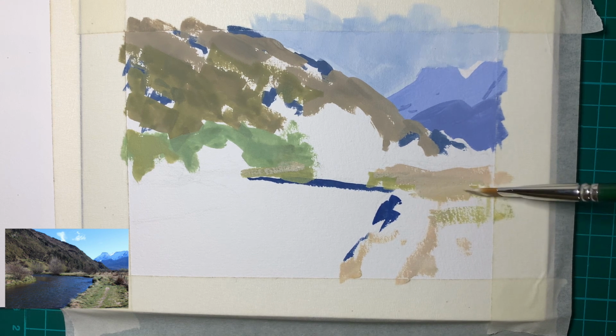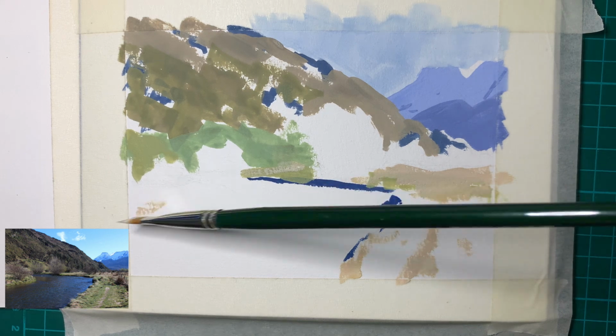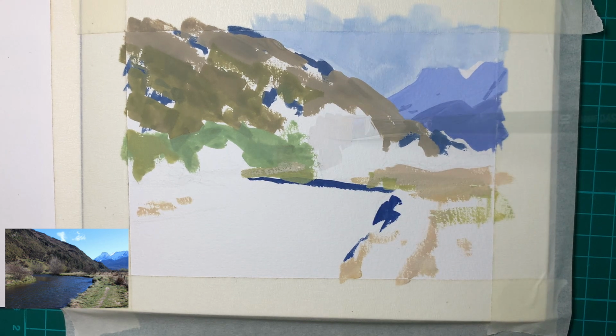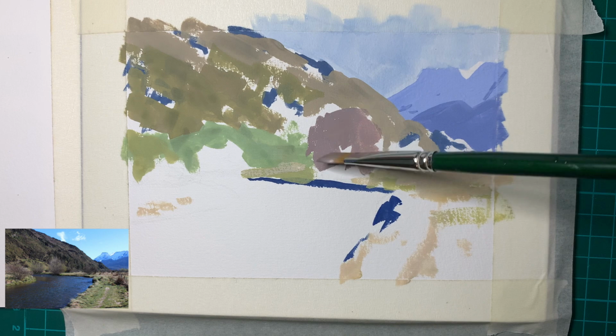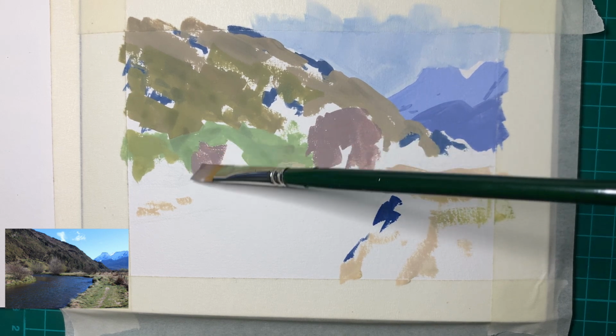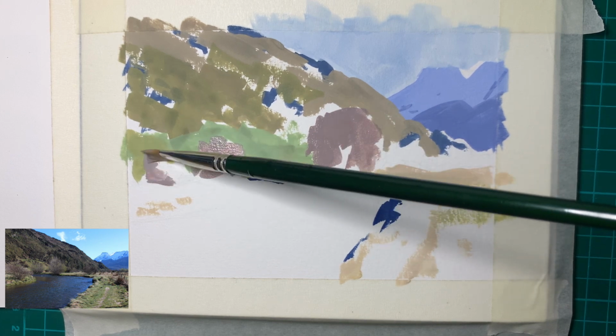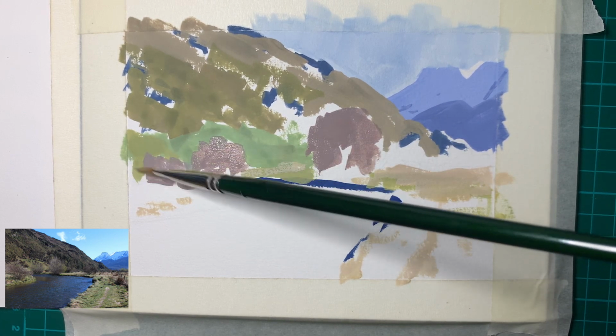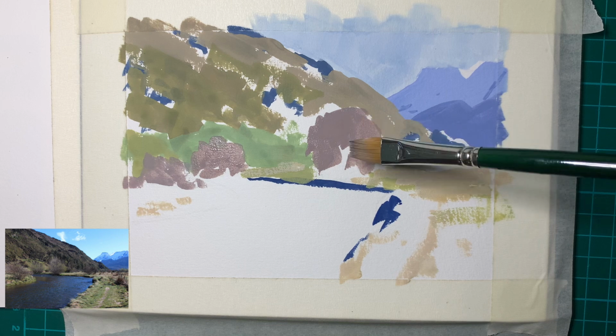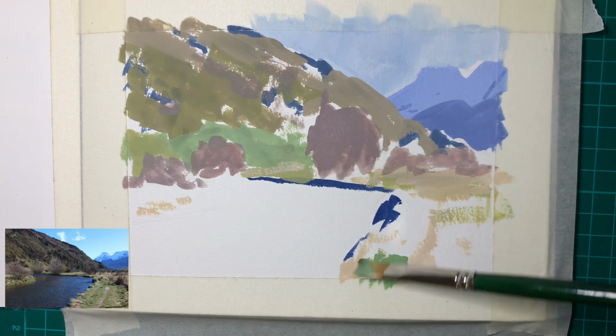I've also started painting some of the grass as well, and this was ultramarine blue with some yellow ochre, titanium white, and also some lemon yellow as well. Now next I'm painting these willow trees. It's winter, so they still don't have any leaves on them yet, and this was a mix of ultramarine blue with burnt sienna, titanium white, and a little crimson.